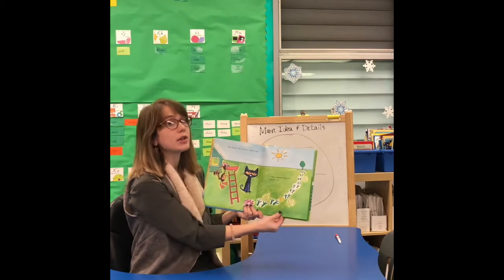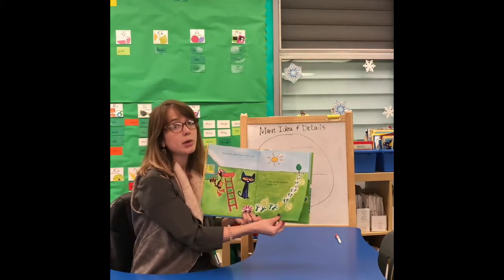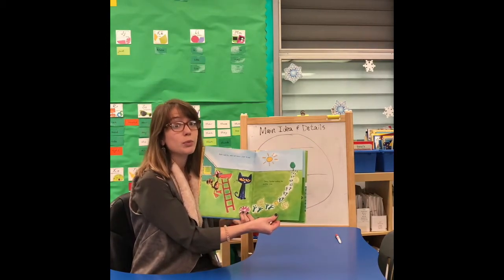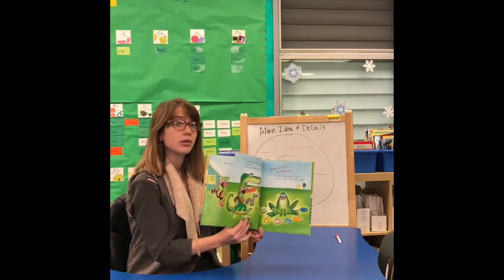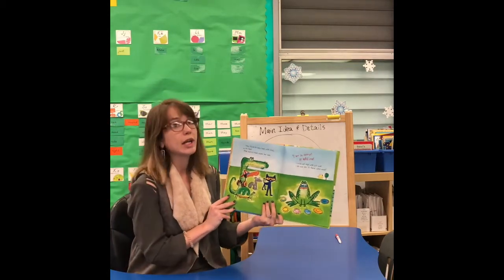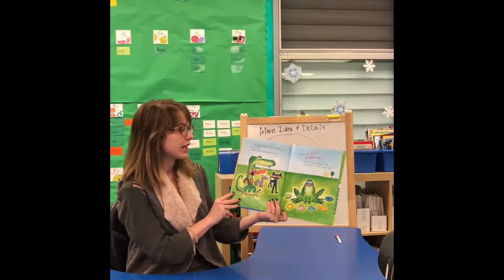So I'm just pointing out to you right now using the illustrations, but your child would be reading the story all the way through. But for the sake of time, I'm just pointing out using the illustrations in the text.